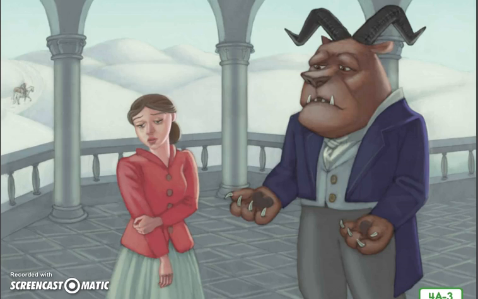As I said, this story has royalty. Which one is the royal character? This is Beauty. Is she the royal character? This is Beast. Is he the royal character? On your paper right now, please pause this and answer question number 1 on your sheet. Who is the royal character in the story Beauty and the Beast?